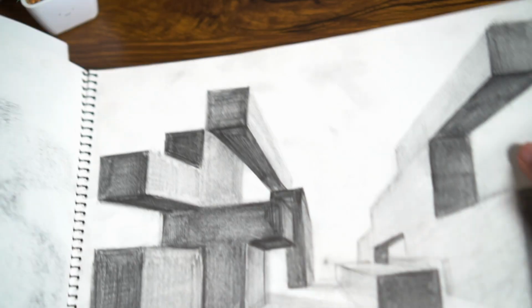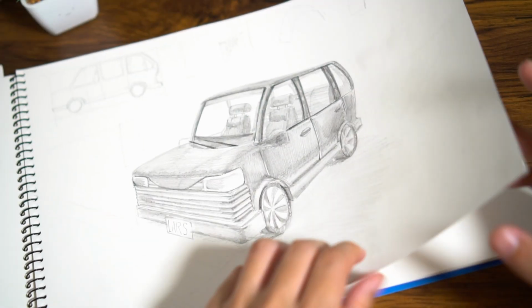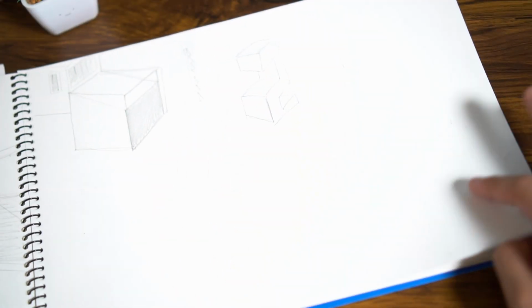Some of my hand drawings, architecture stuff, some perspective drawings that I've practiced, some more of these, more practice, some sketches, cards. Oh, there's some empty pages. Oh, look at that.